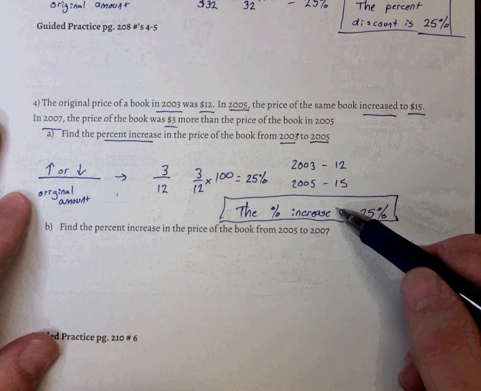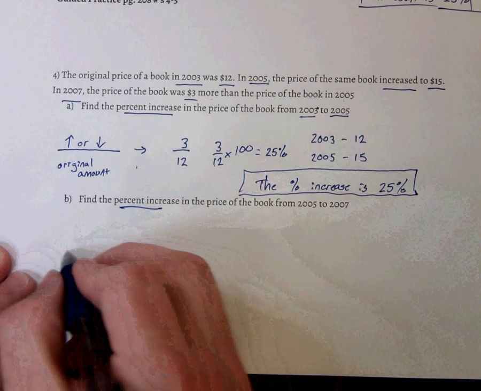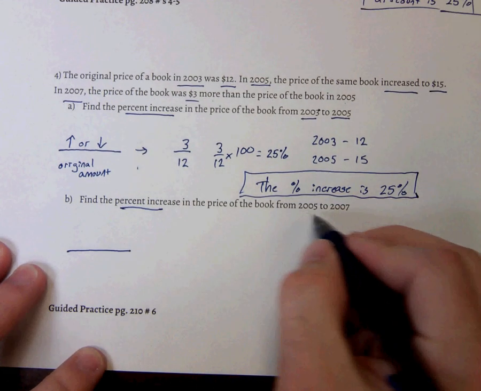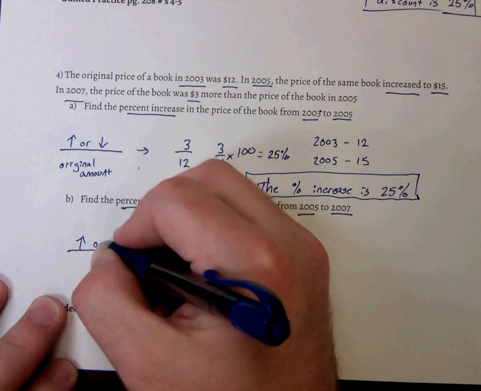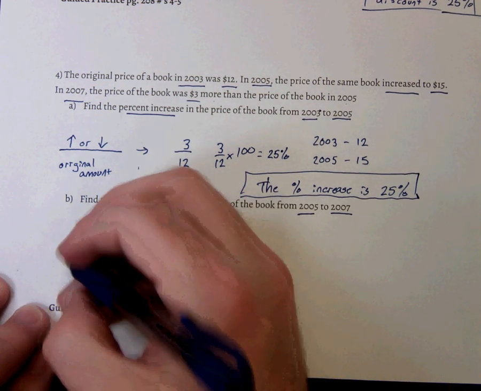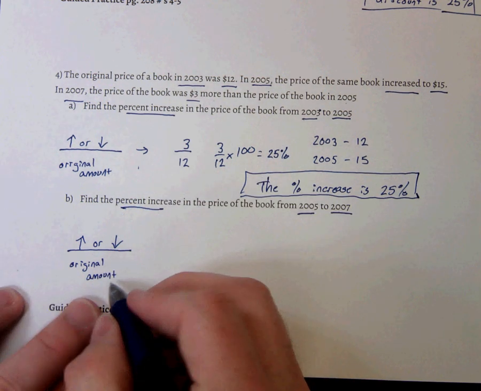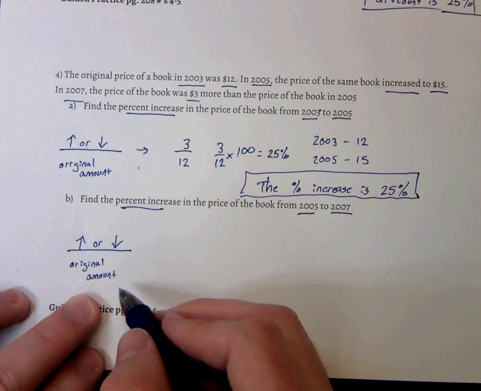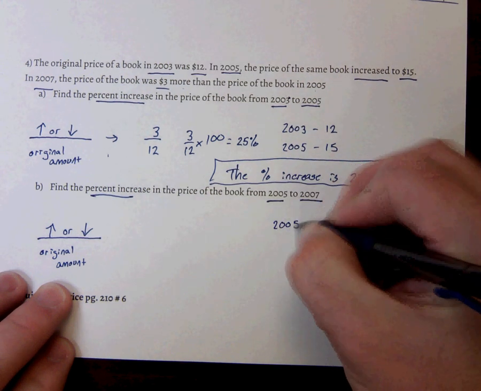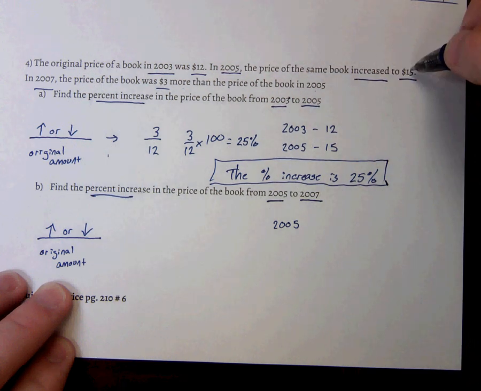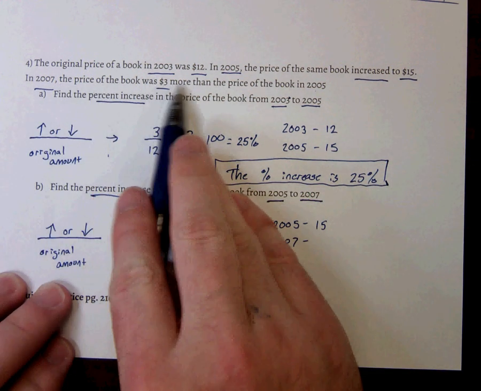Alright, part B. Find the percent increase. So you're going to write a fraction. I want the increase in the price of the book from 2005 to 2007. Alright, so our numerator is how much it goes up or down. Our denominator is going to be the original amount. Now, for this original amount, I want to know what it was before it changes. I need to look at the years, 2005 to 2007. So 2005, the price is $15. 2007 says the price was 3 more than 2005. So 15 plus 3 more would be $18.